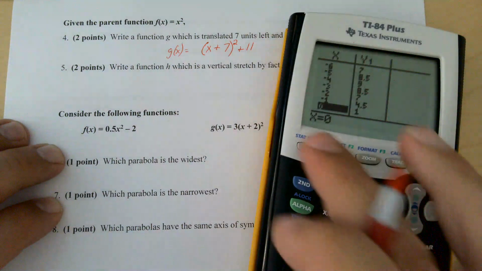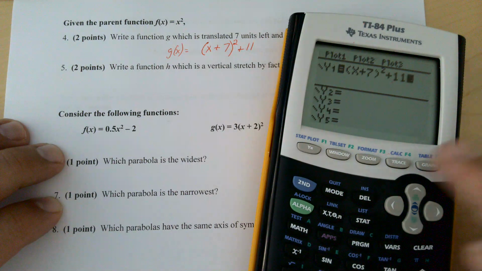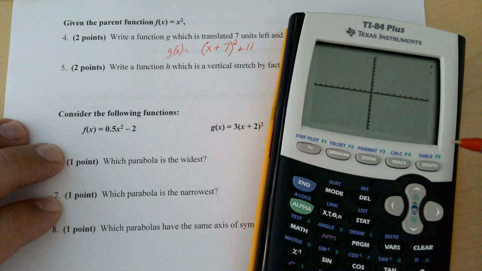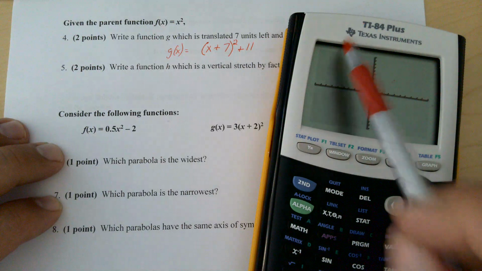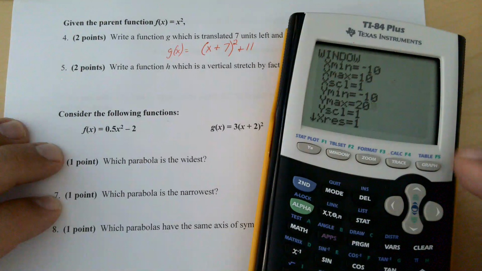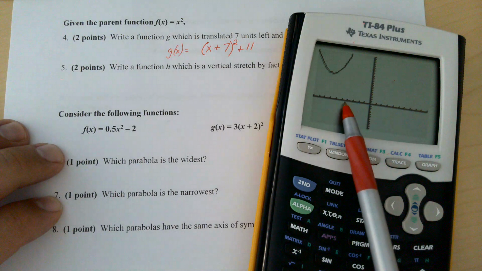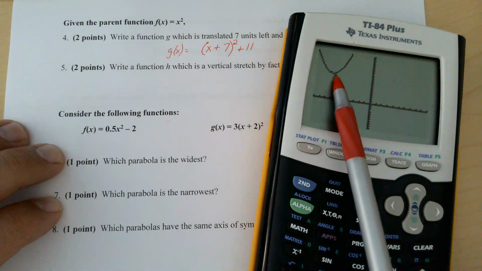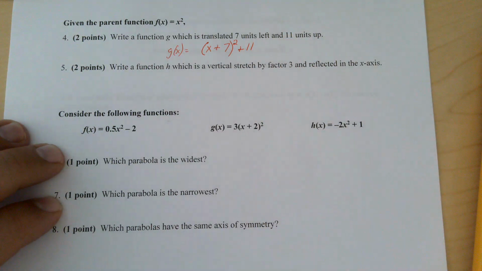If you want to double check that, it should be real easy to type this into my calculator and just confirm that we move to the left. Oh, I have to change my window. So we're up here. So let me go to Window and let's change the Y to say a 20. Okay, now I can see we move 1, 2, 3, 4, 5, 6, 7 to the left and up 11. Okay, so my rule is reflected in the graph.